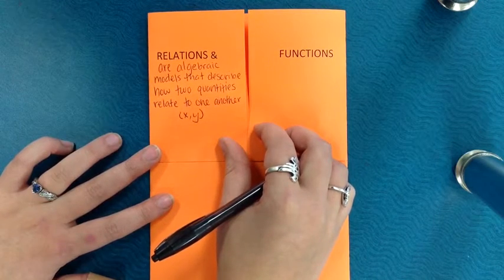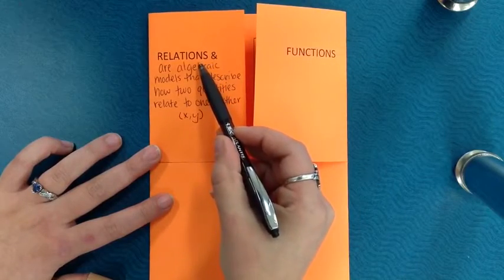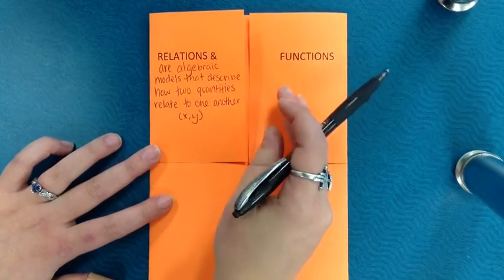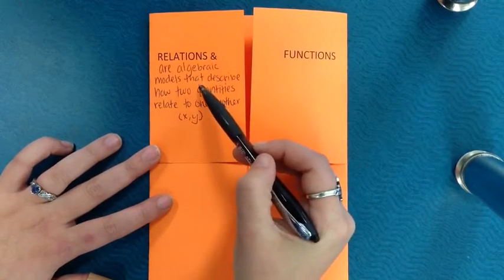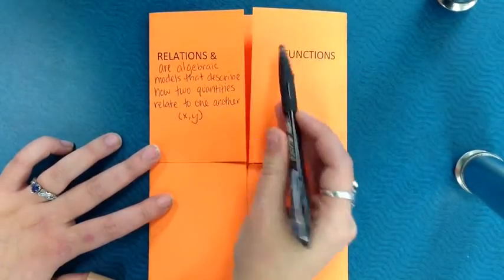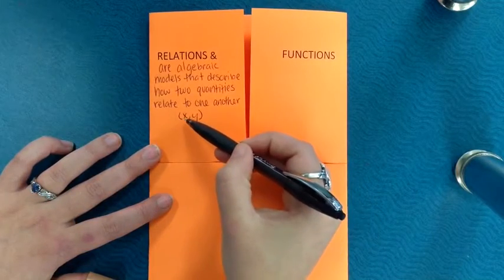What's up, class? Today we're going to talk about relations. So we're going to fill out this relations foldable to help us understand about relations. Relations are described as algebraic models that describe how two quantities relate to one another.